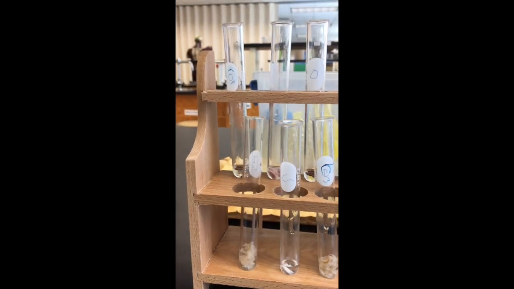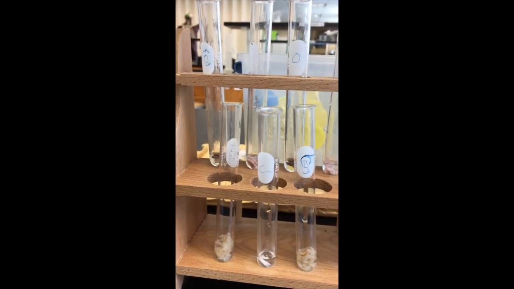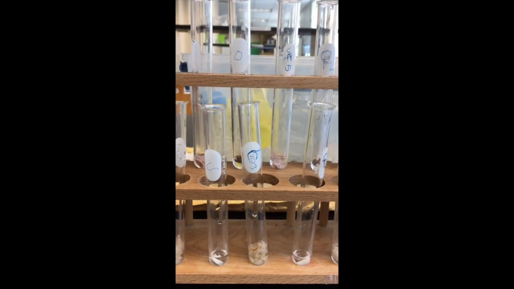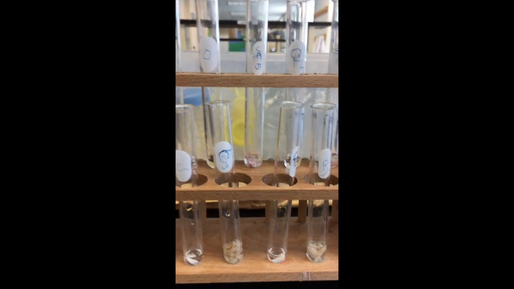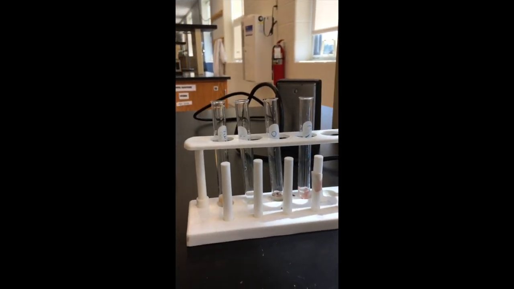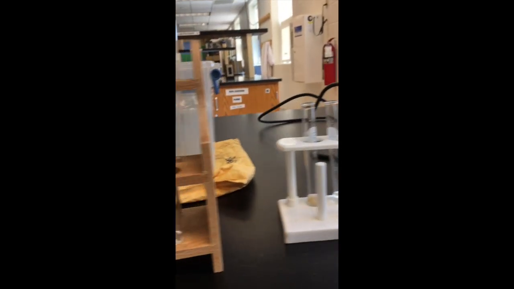Here we have the test tubes with the bread, the chocolate, the cheese, and the salami in it. I put a little bit of water in there so that it'll be able to interact better. What we have going on is I'm going to take each set of 4 and test them with the indicator chemicals.